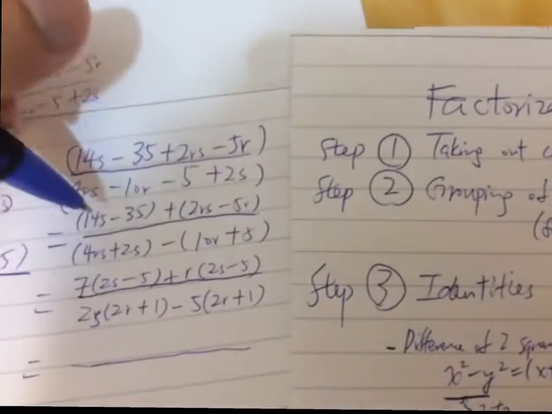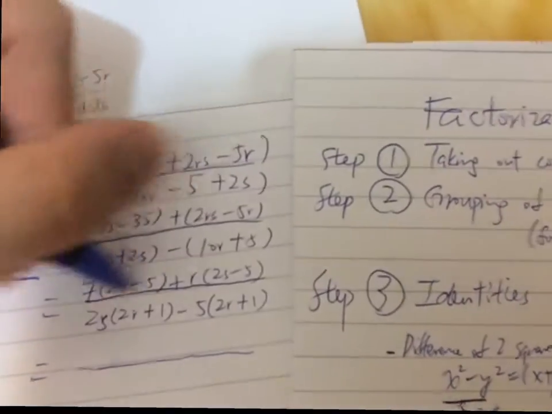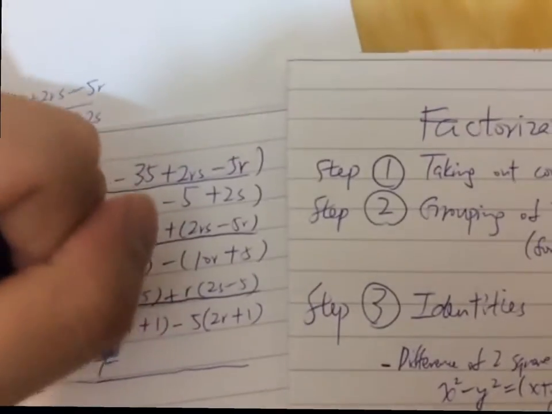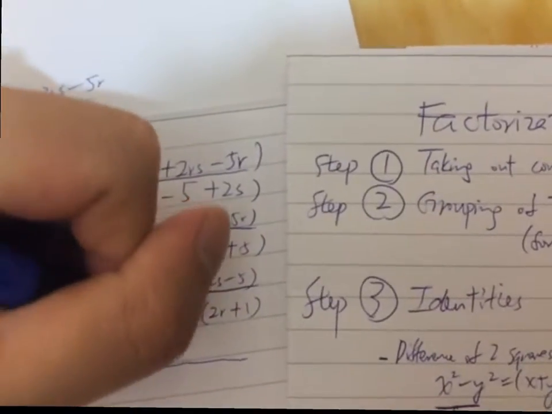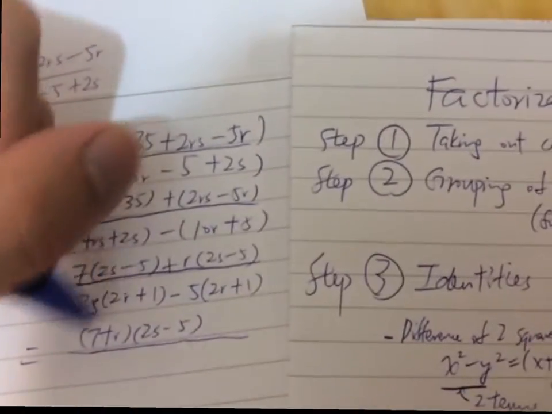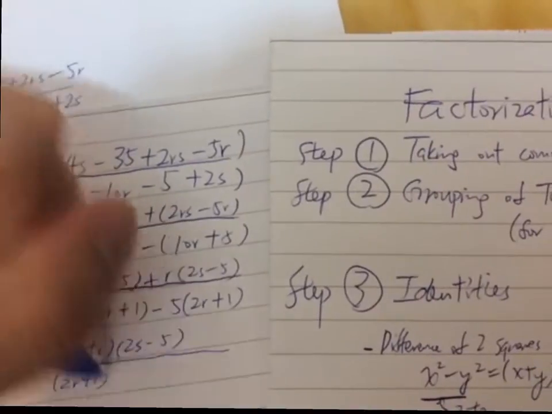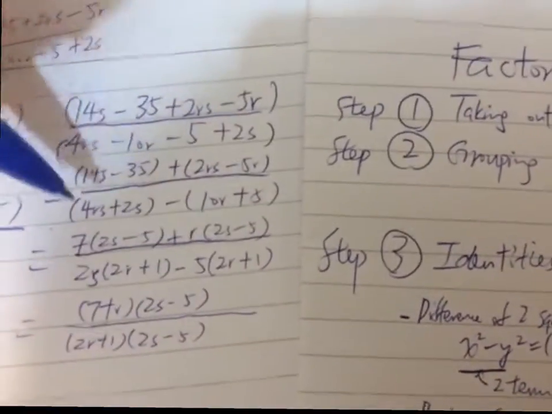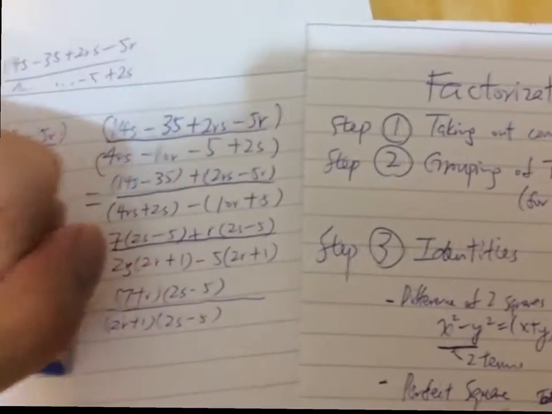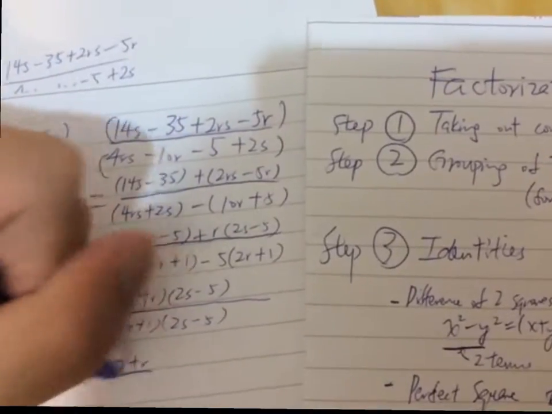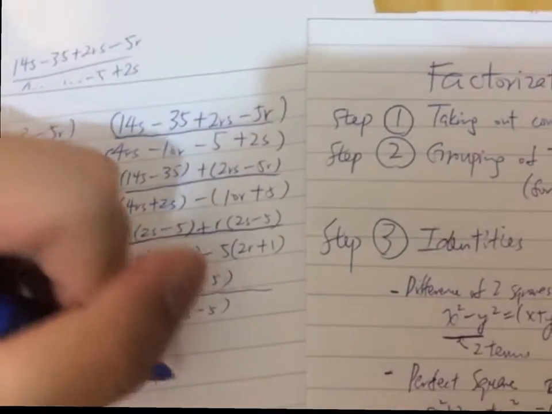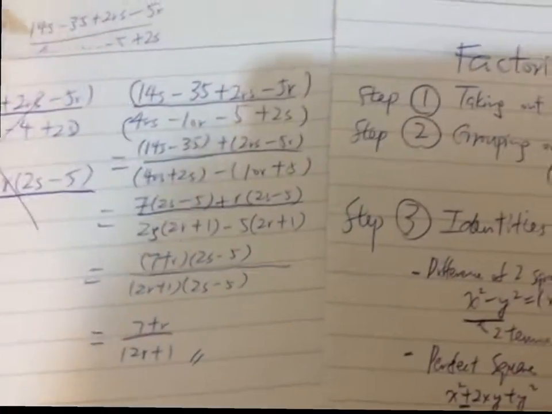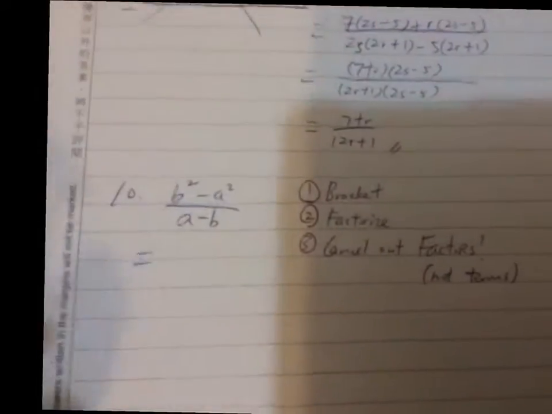You cannot cancel terms right now. You have to factorize completely first. 7 plus r times 2s minus 5, and the denominator is 2r plus 1, and then 2s minus 5. And you see, then you have common factor. Then we can cancel out. And so the final answer will be 7 over r and the denominator 2r plus 1. And that's it. Okay, we go on.